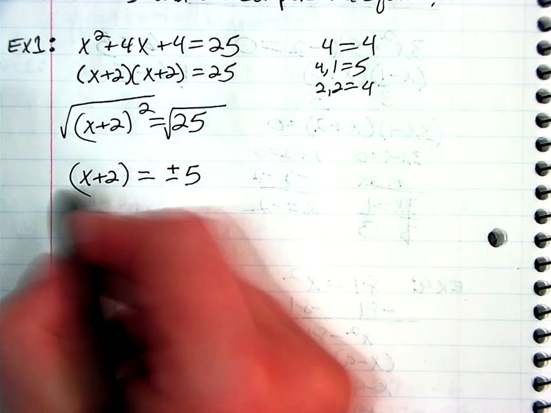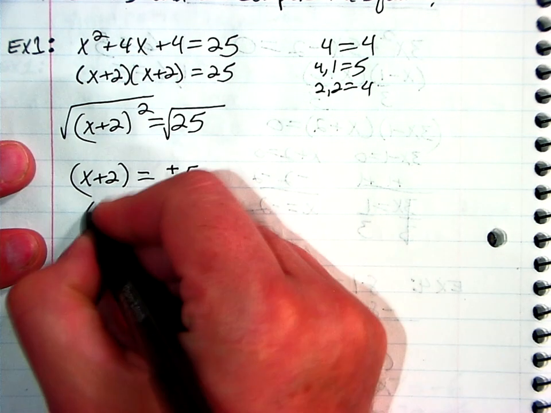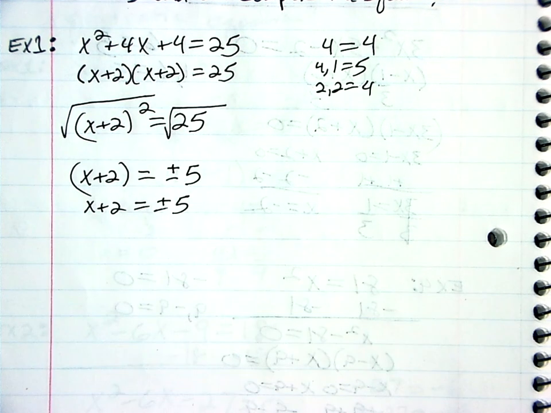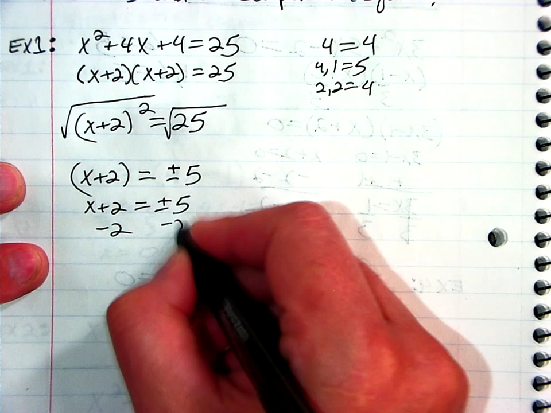Alright, so do I really need the parentheses over here on the left-hand side now? No, so I'm just going to rewrite it so I don't confuse people, like myself. So how do I get rid of the plus 2 now? It's already a plus 2. Okay. And what do I subtract 2 from?